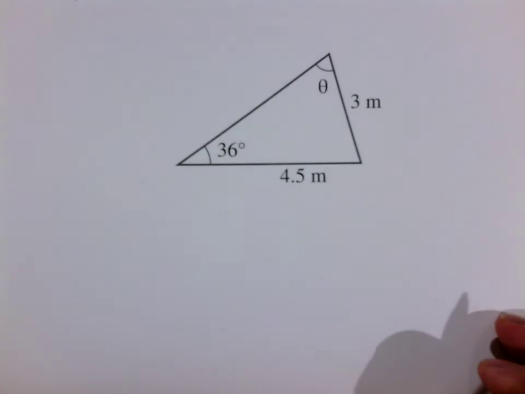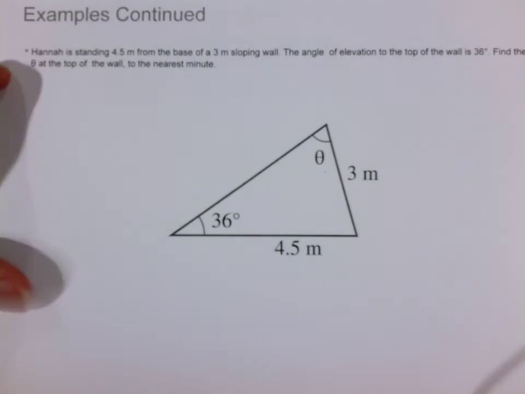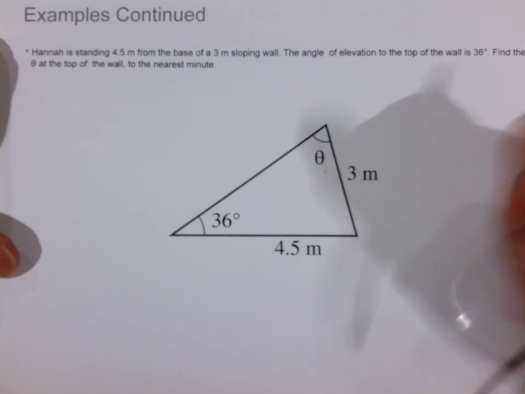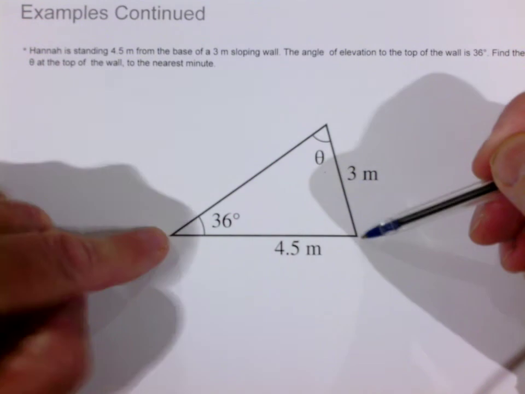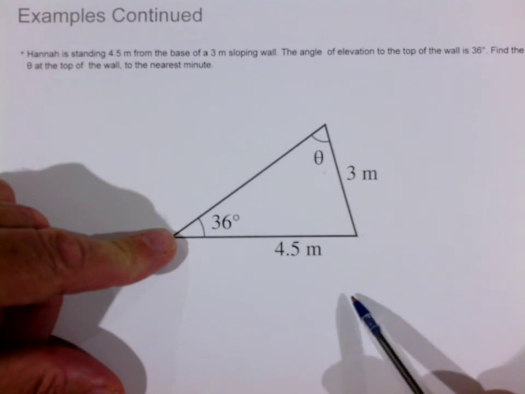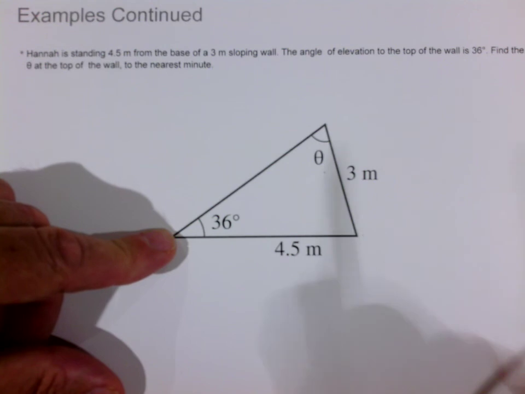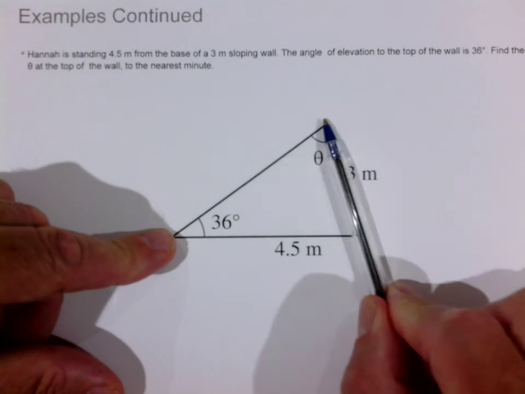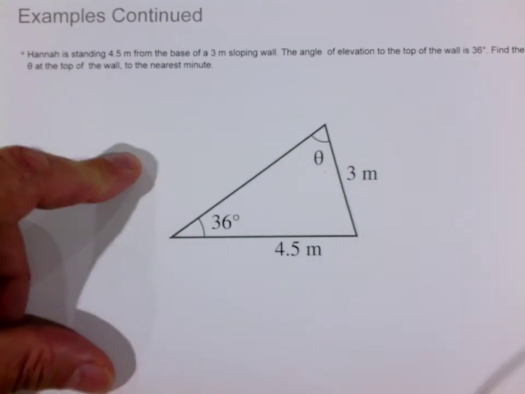Okay, let's look now. Here's one where it looks like we're finding a missing angle, doesn't it? If we look at this question, Hannah's standing 4.5 meters from the base of a 3 meter sloping wall. So there's the wall. She's standing 4.5 meters from the base of it. The angle of elevation, so we're looking up to the top of the wall, is 36. Find the angle theta at the top of the wall to the nearest minute. It looks like it's a sloping wall, isn't it? Yes, that's a sloping wall. Either way, we're finding this angle here, aren't we?